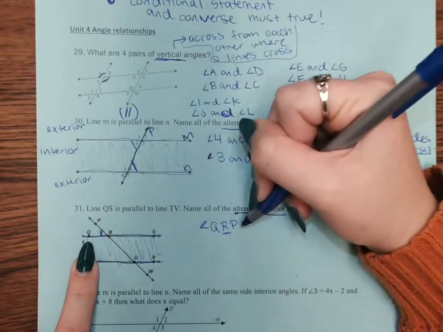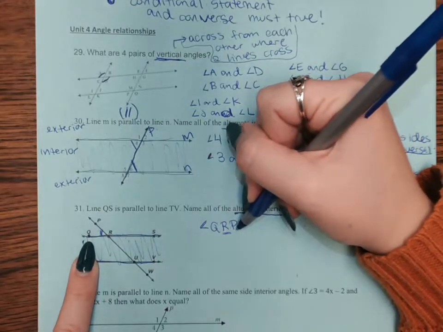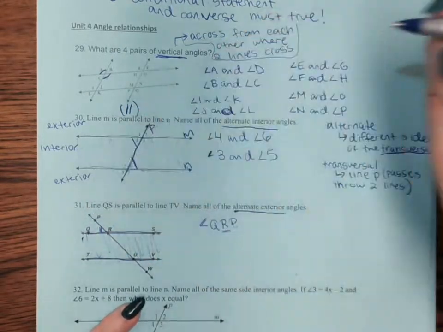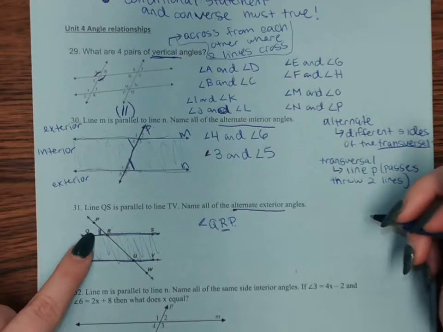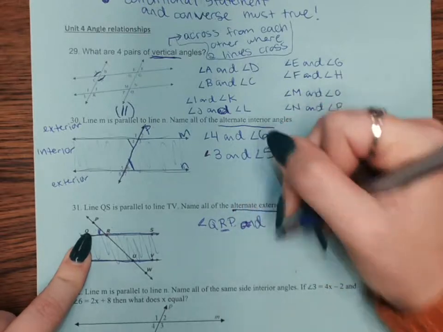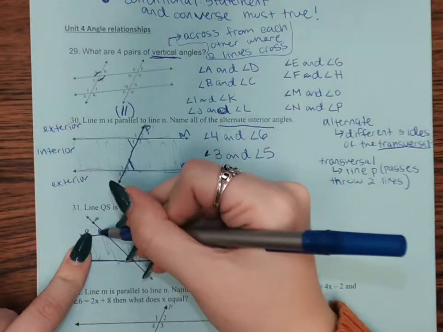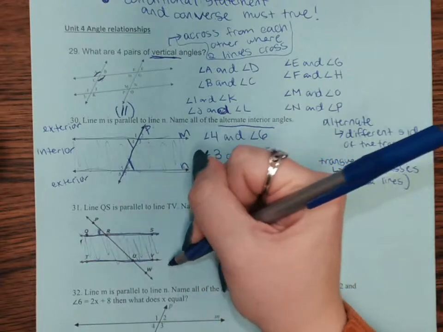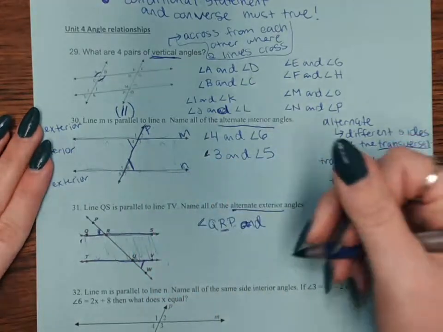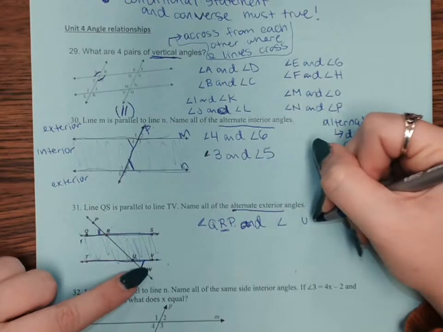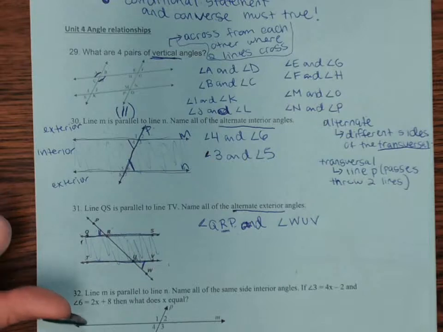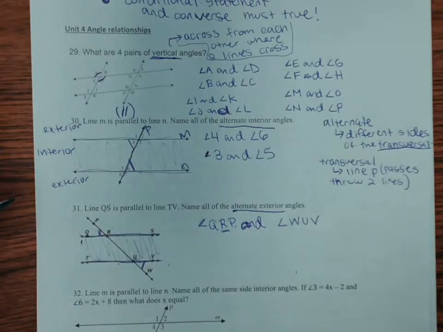R will tell you the actual location, and then the 2 letters on the outside will tell you which part of that angle I'm encompassing. I'm only taking up from Q to P. And now we want the other alternate exterior angle. It's talking about the opposite side. This is on the left side of the transversal, so I want the one on the right side of the transversal. I'm going to talk about this angle right here, and again we're located at U. So I'm going to write U, and then call it WUV. But you could also call it BUW. It doesn't matter.